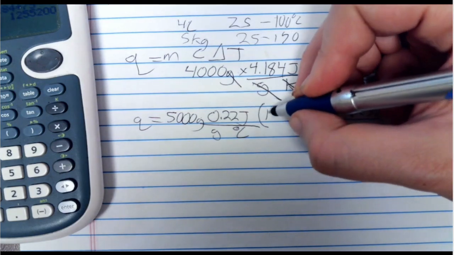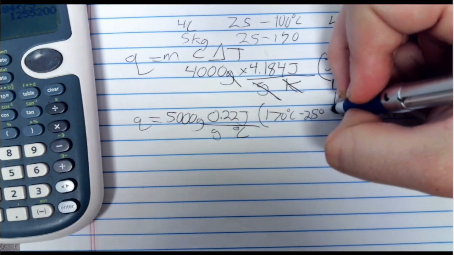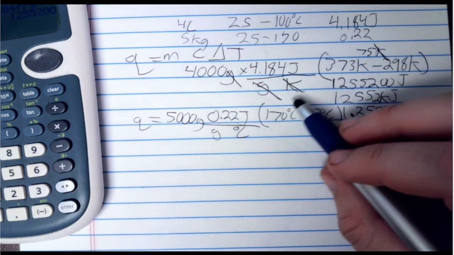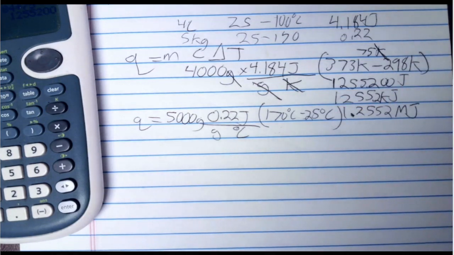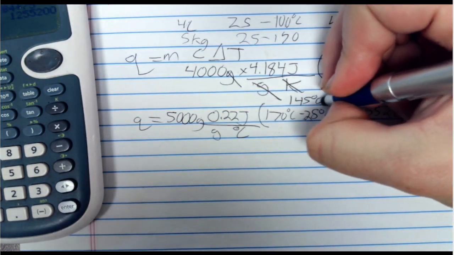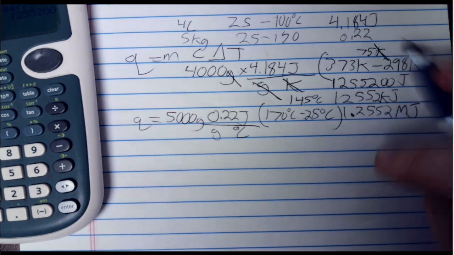And the temperature change is 170 from the same 25. So I'm heating it up to, instead of 75, about 145 degrees. So, doing that math.